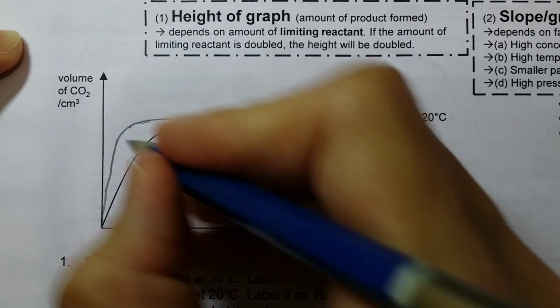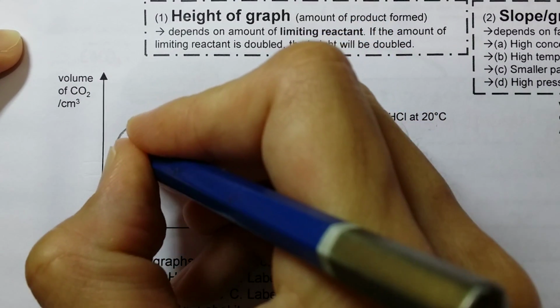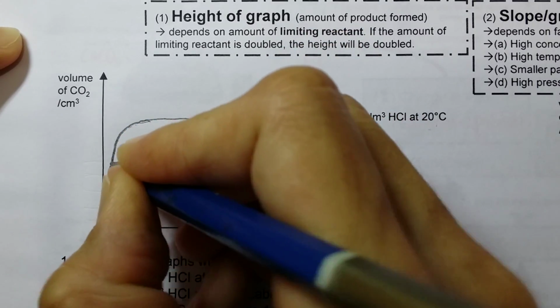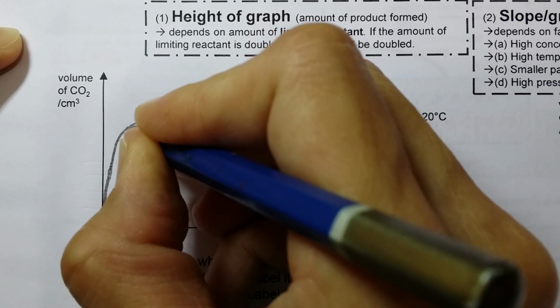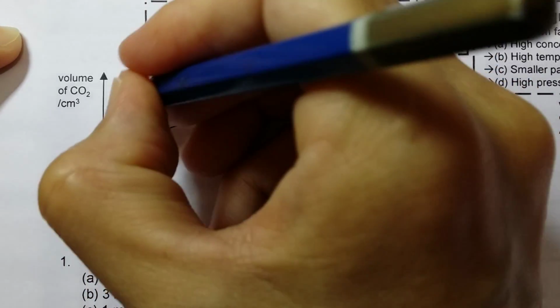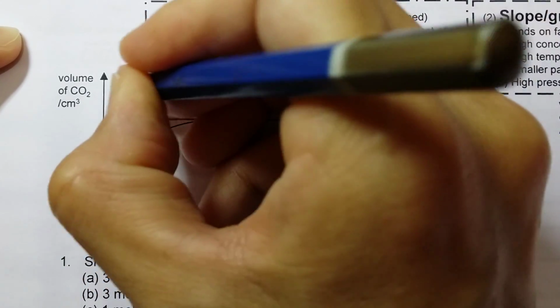My drawing is not very good. Make sure the curve is smooth. So this one is 1A.